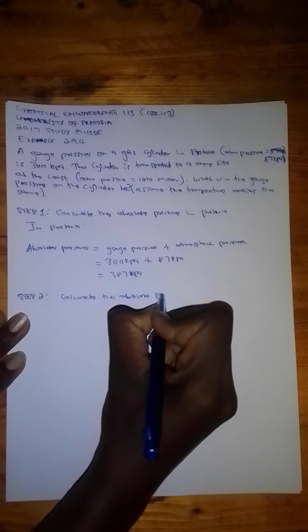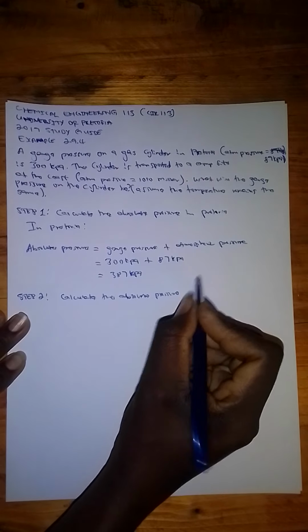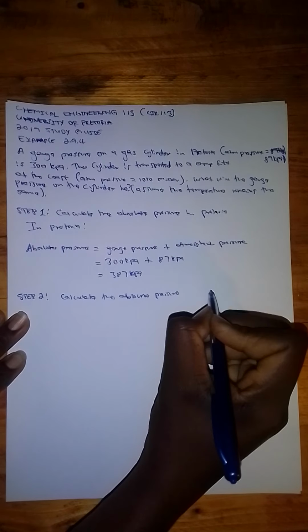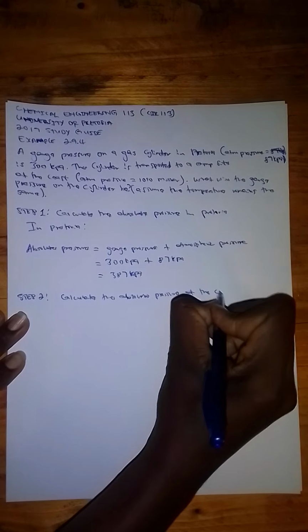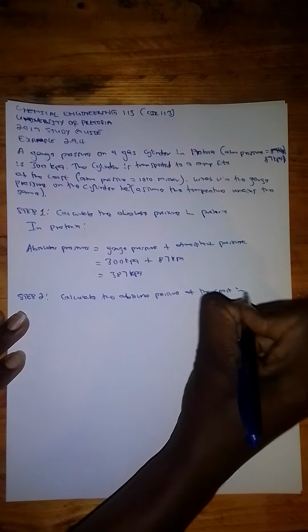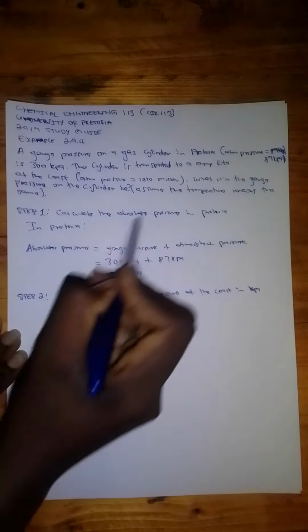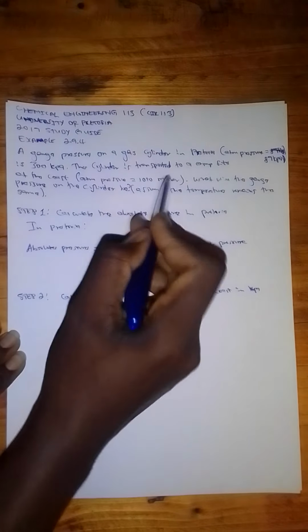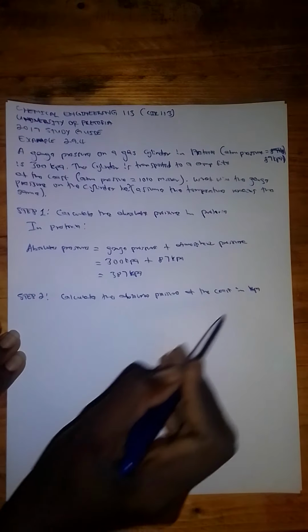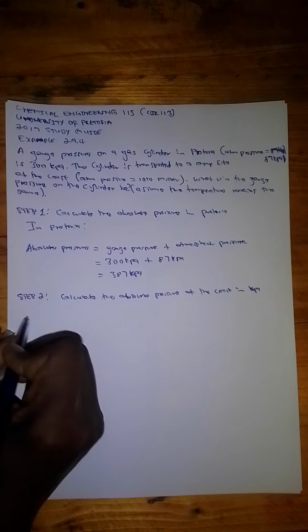Now we already have the atmospheric pressure at the coast, but it's in millibars. We're just going to do a conversion to kilopascals.